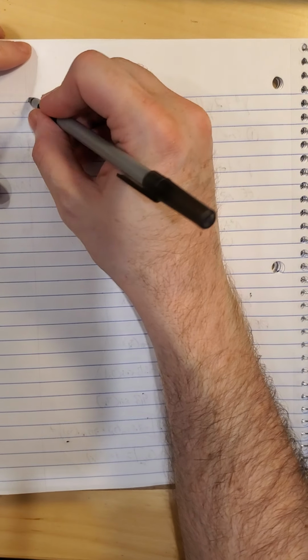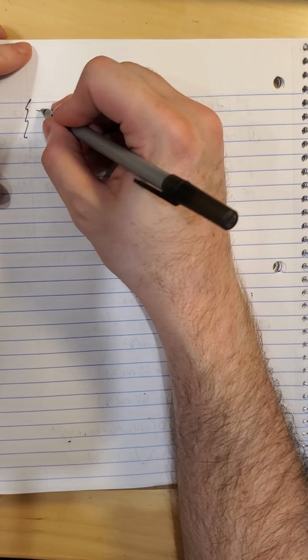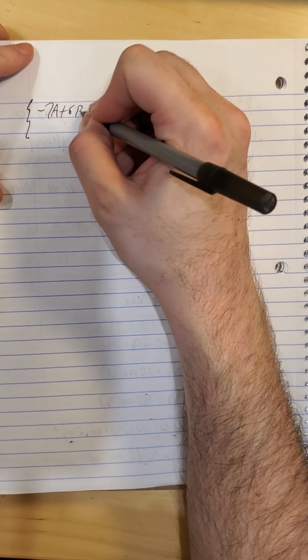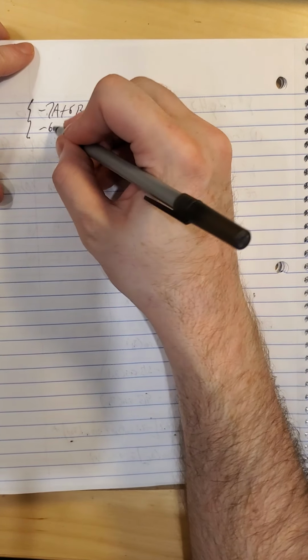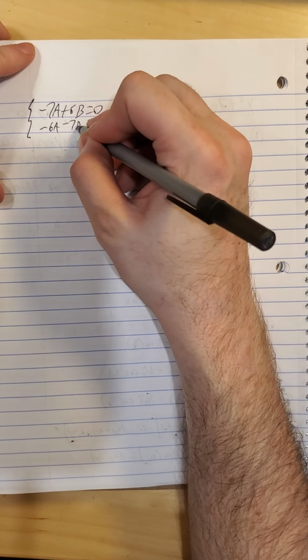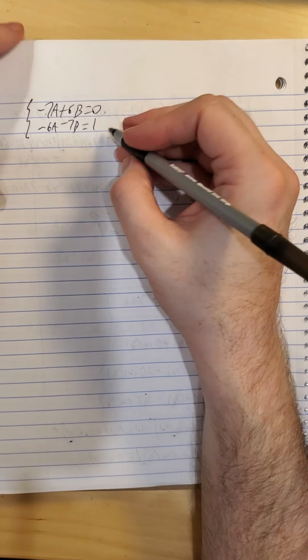So we have just our little 2 by 2 system here, negative 7a plus 6b is 0 together with negative 6a minus 7b is worth 1. So then we just pick a variable, eliminate it, and find the other one.